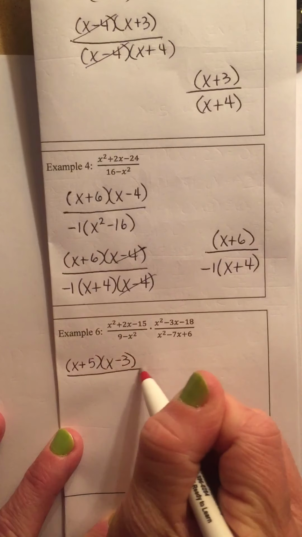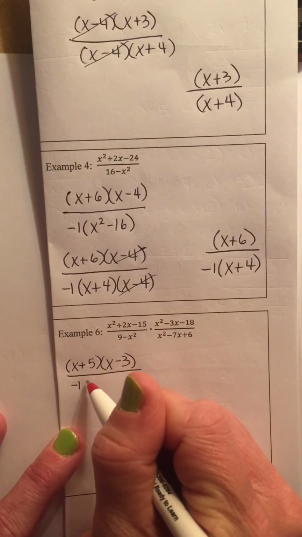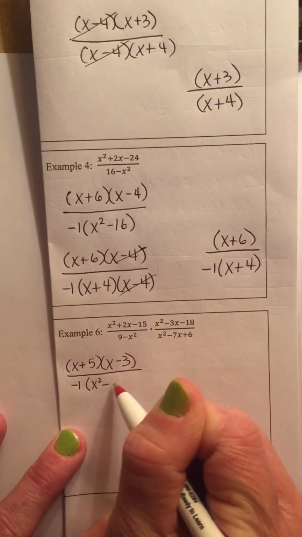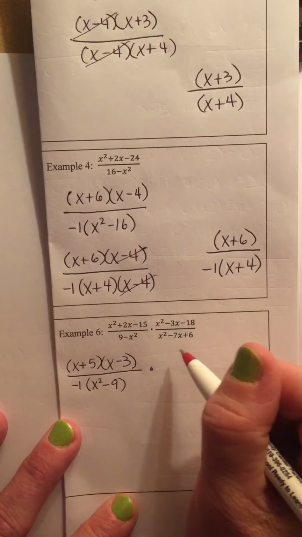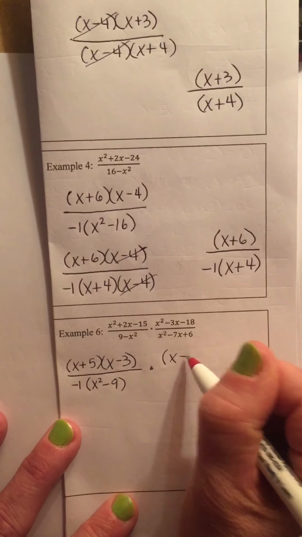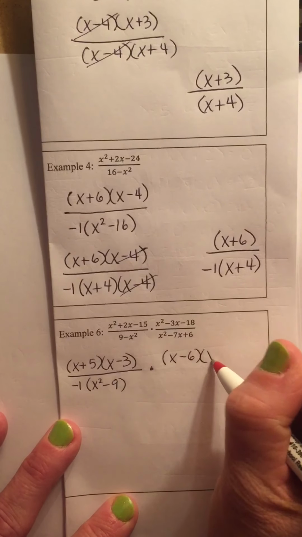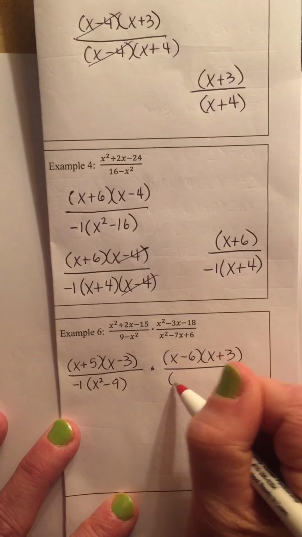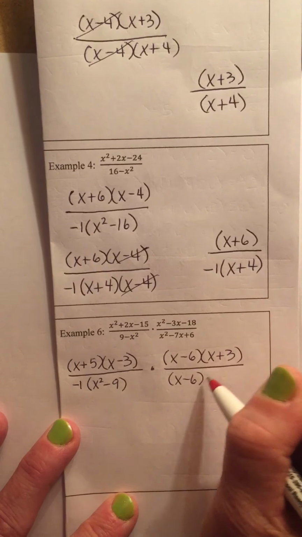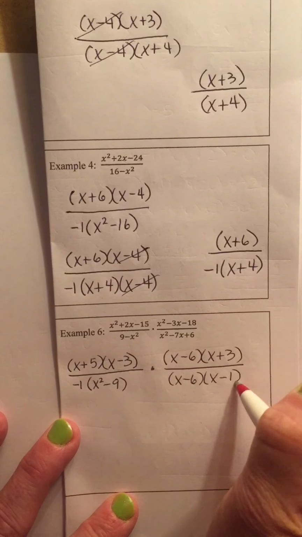That denominator, I'm going to factor out a negative 1. Then I'm going to have x squared minus 9, times x minus 6 times x plus 3, divided by x minus 6 times x minus 1.